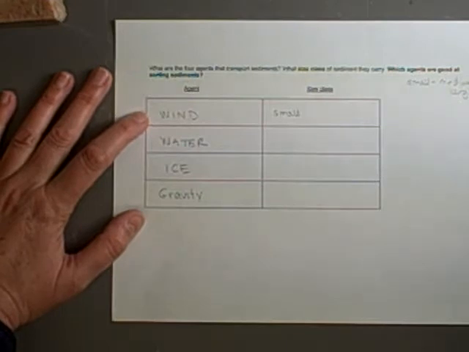And small would be silt and clay. That's really all that wind carries. You might say, well, what about sand? It typically doesn't carry sand very far. And if you think about a sand dune, you think it's a pile of sand. The wind has actually cleaned it of the silt and clay and removed the silt and clay and left behind the sand.